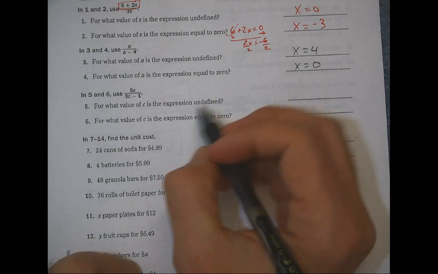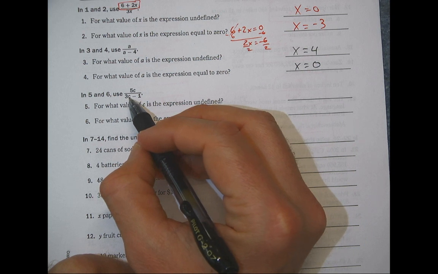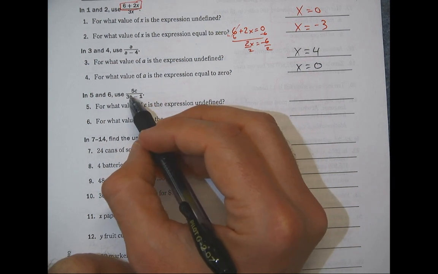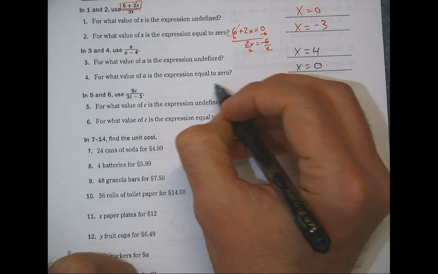Number 5, we want to make this expression undefined. So we need a 0 down here. So 3 times something minus 1 gives me 0. So something minus 1 is 0. This needs to be a 1. 3 times what is 1? That's 1/3. Let's say you couldn't reason through that.